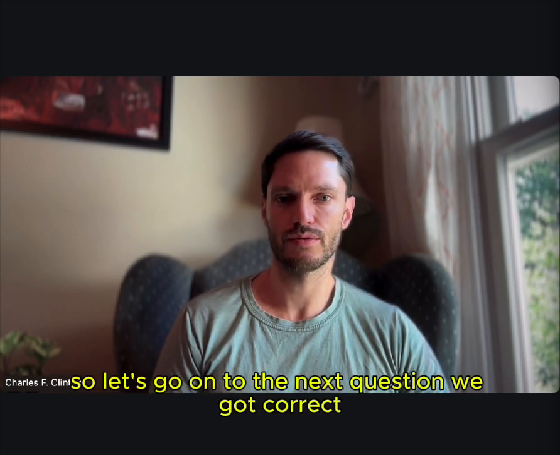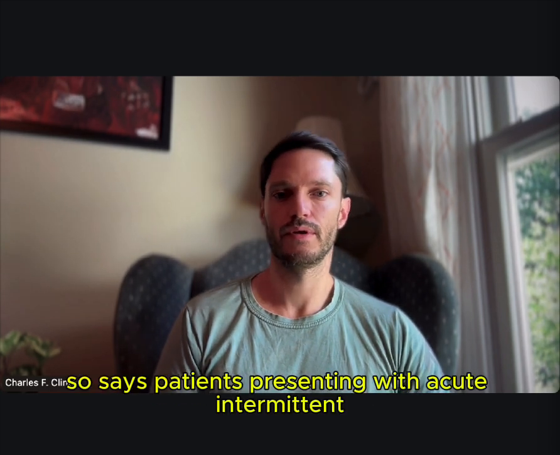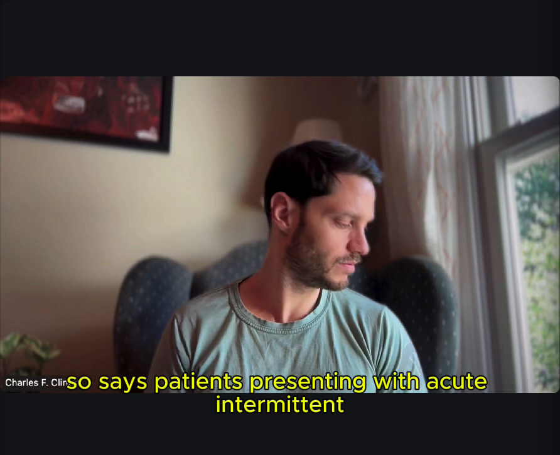So let's go on to the next question. We got this one correct, which is acute intermittent porphyria. So it says patients presenting with acute recurrent.